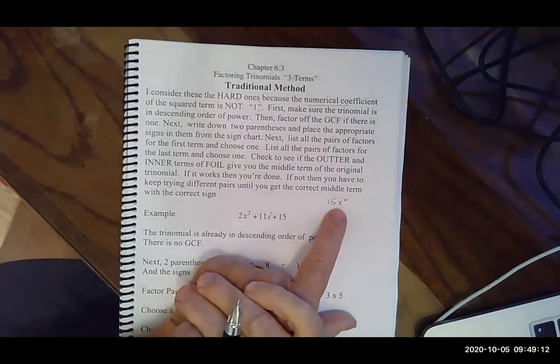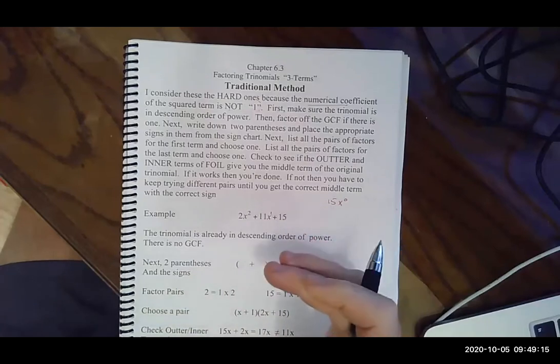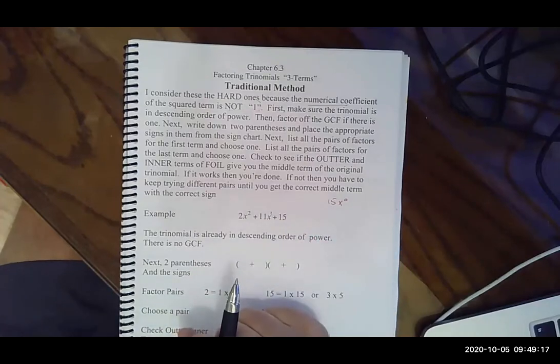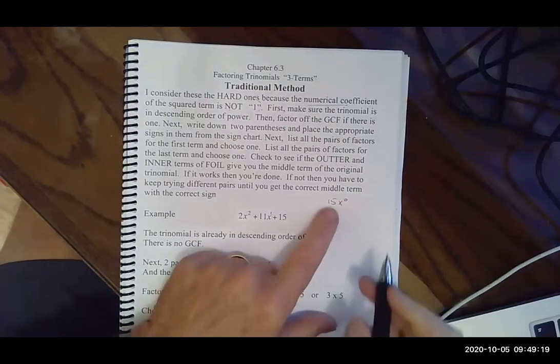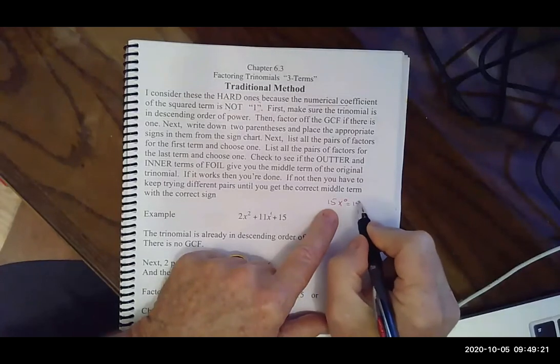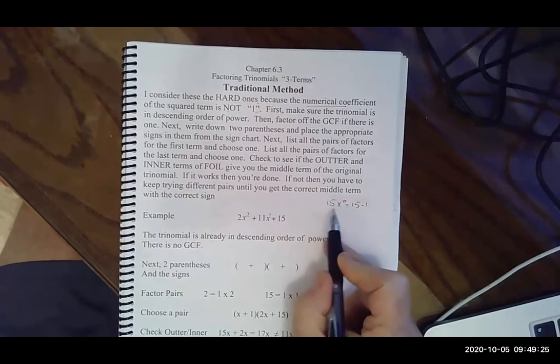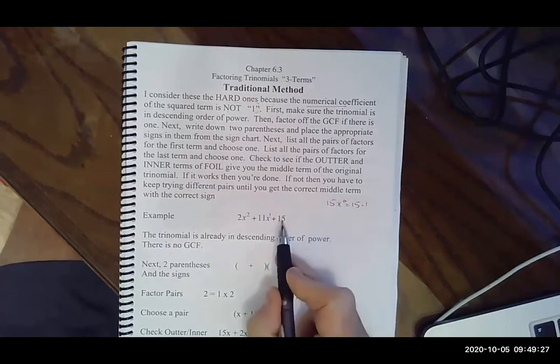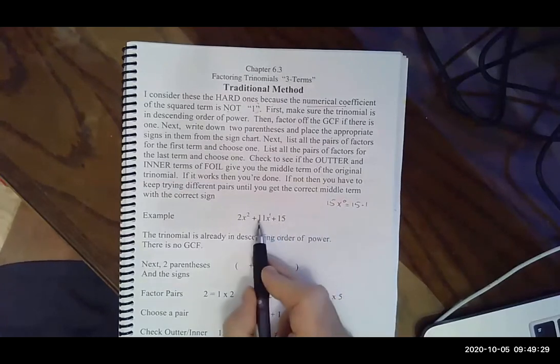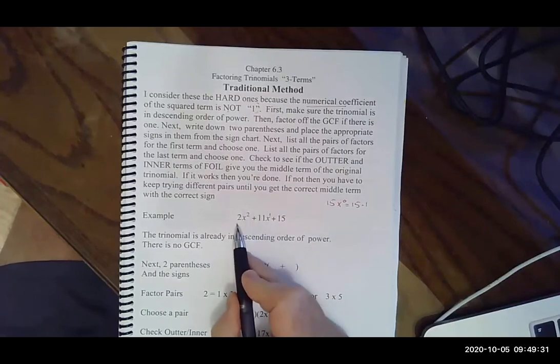But what is anything to the 0 power? 1. A little review of chapter 5. You know, this is the same as 15 times 1. So what's the degree of this term? 0. 0, 1, 2. Numerical coefficient is 2, makes it harder.